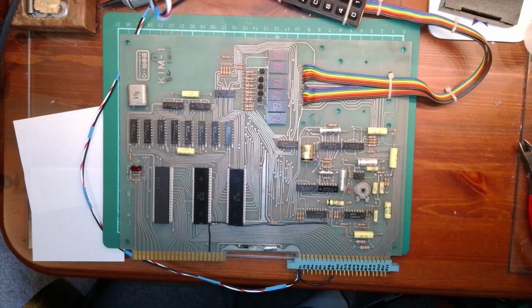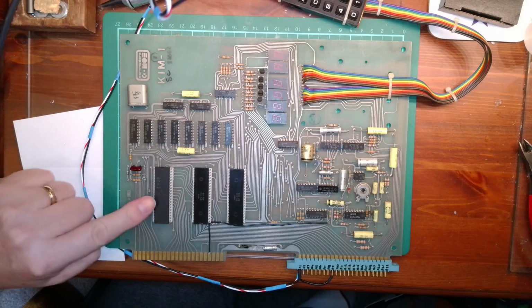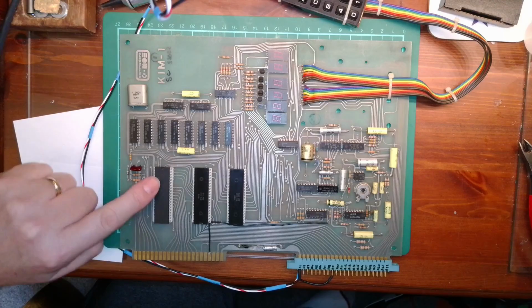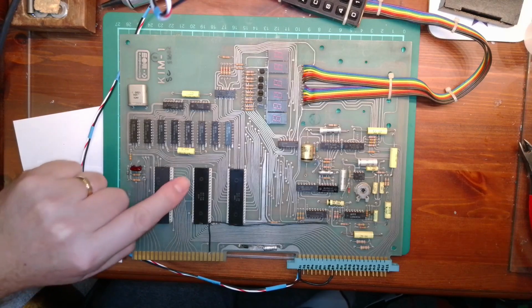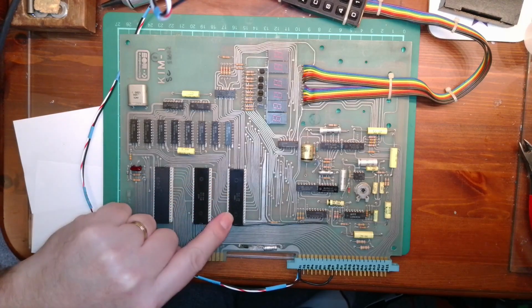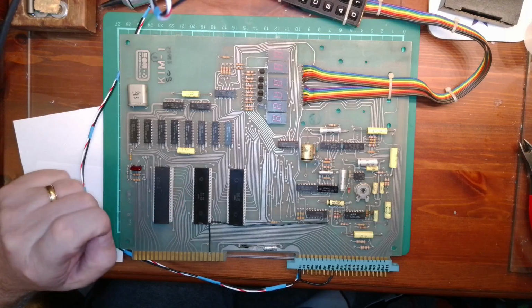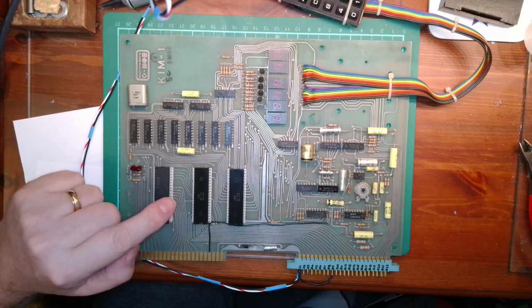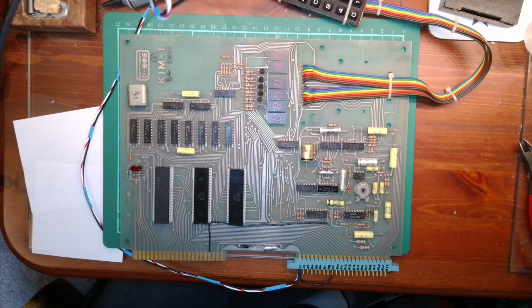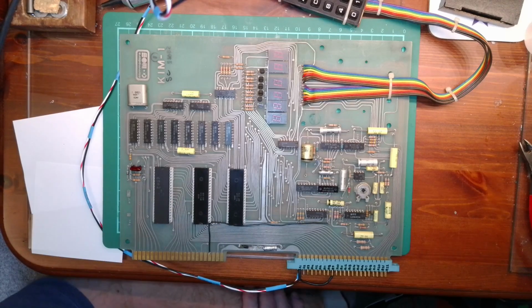And a quick overview of the board. This is the 6502 processor. These are two RIOT chips. That's ROM, RAM, I/O and timer. There's two of those. They're almost identical. The programs in the ROMs is different for each one, and you can't change it. It's all built in when the IC is actually made.